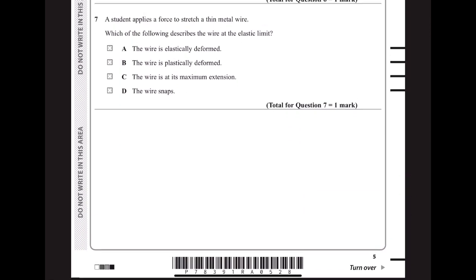In question 7, they're asking us to describe the wire at the elastic limit. So we have to understand what happens to the wire till the elastic limit. Till the elastic limit, the wire obeys Hooke's law. Hooke's law specifically says force is directly proportional to extension or change in length. So the more force you give, the more the extension, and the relationship between both quantities is directly proportional.